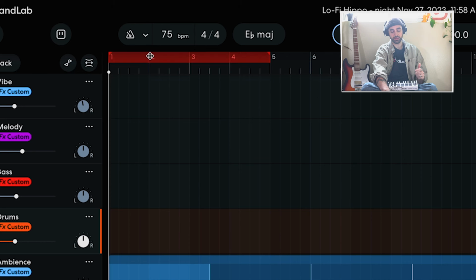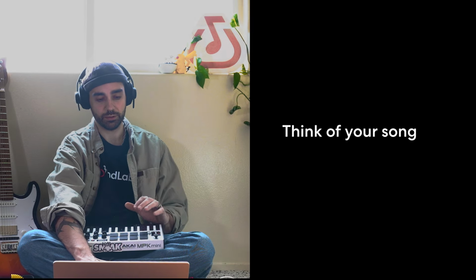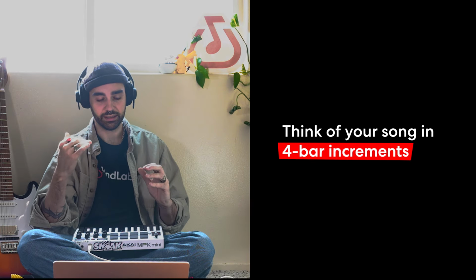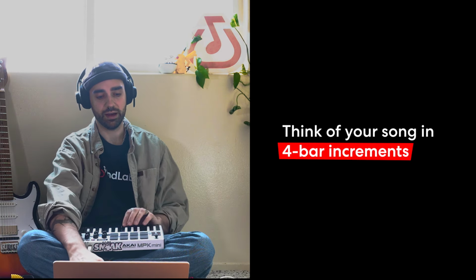I can click right here in the top of the timeline, make sure it's a nice bright red, and extend the brackets for however long I want my initial phrase to be. If you don't know too much about timing or anything like that for your first beat, try to work in increments of 4, 8, 16, etc. I'm going to start by just trying to create an initial 4-bar loop.